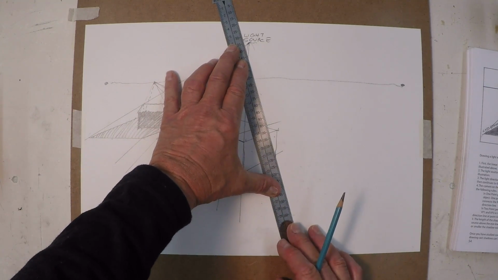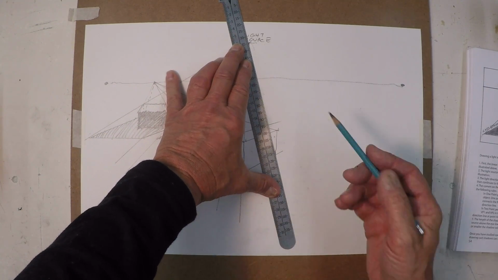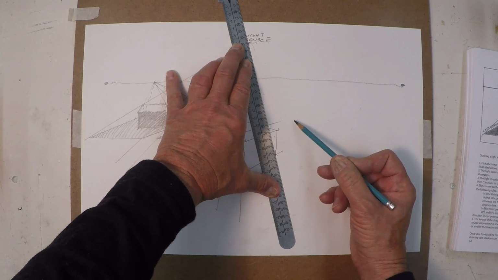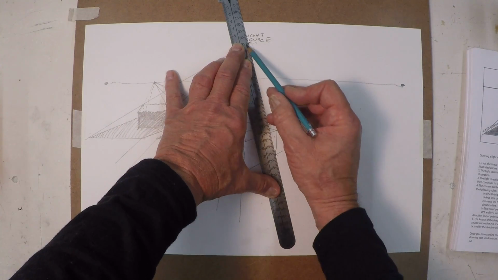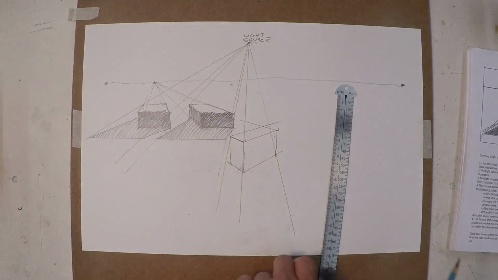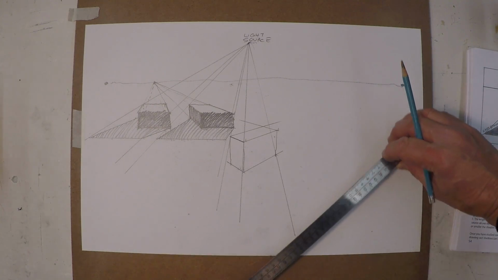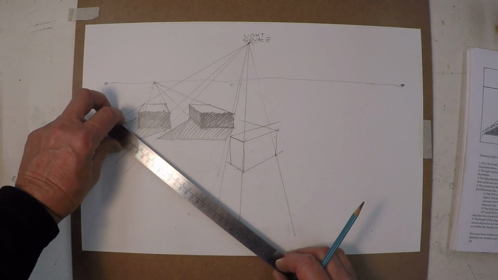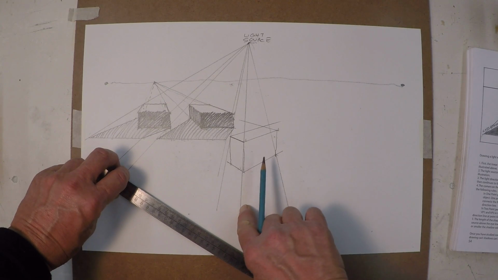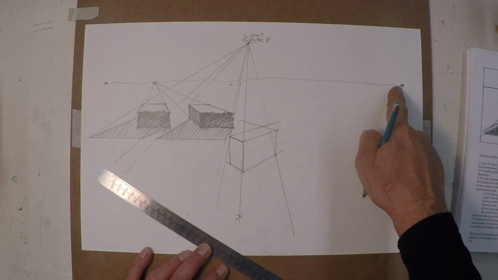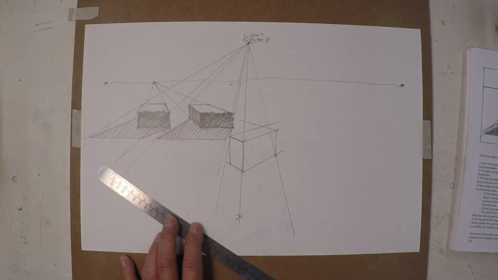And on this one, it's going to be the bottom corner of the closest corner side to the light. Okay, so now in this case, this is the closest corner line. This line right here has to go this way and that way.